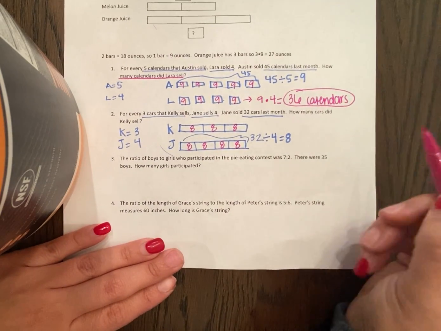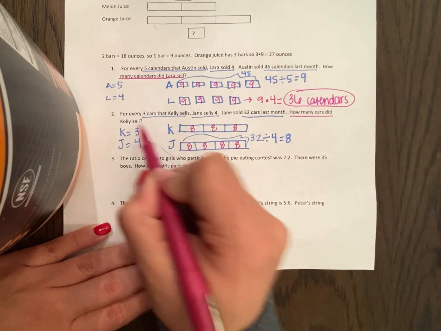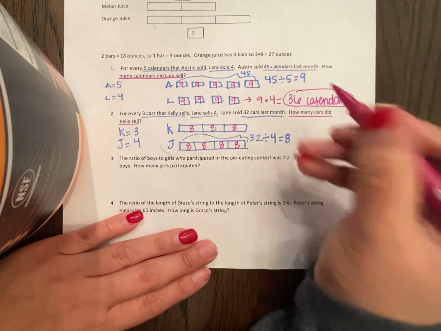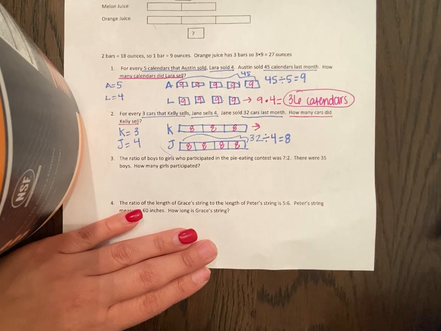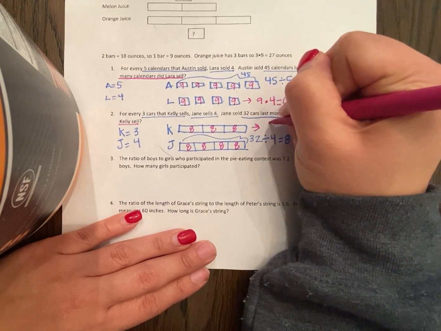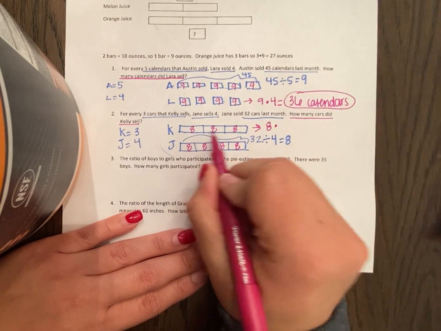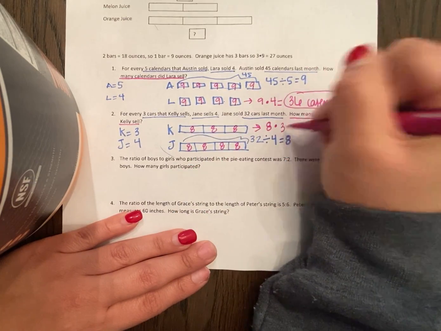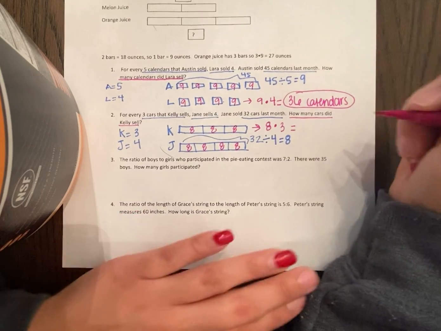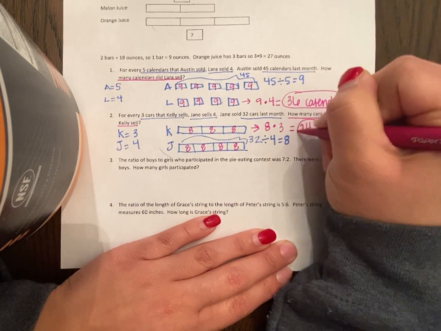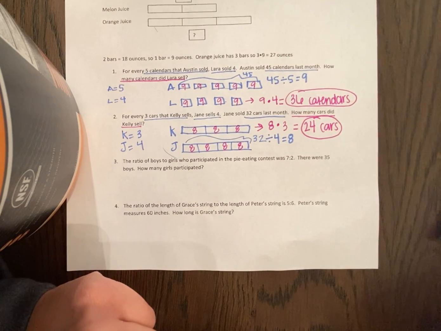So now the question asks, how many cars did Kelly sell? So to figure out how many cars Kelly sold, we're just going to use her tape diagram, and we're going to do 8, because that's the number in the boxes, times the number of boxes, which is 3. And then 8 times 3 is 24. So the answer is 24 cars.